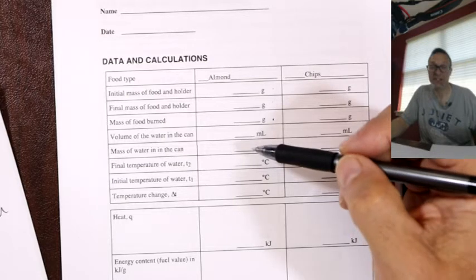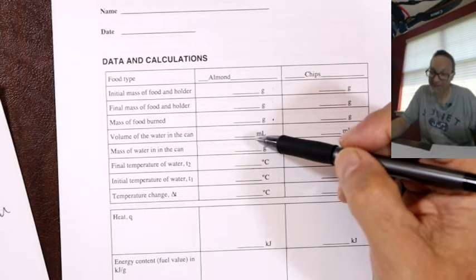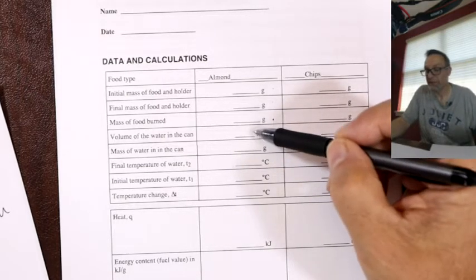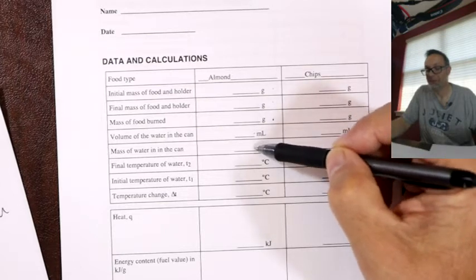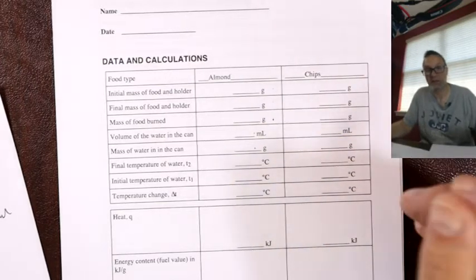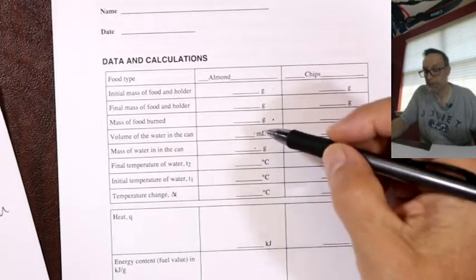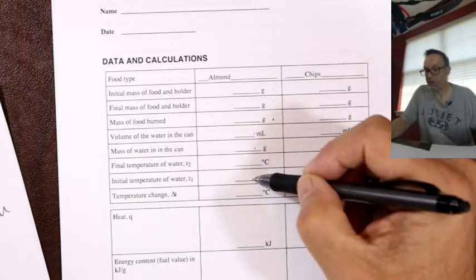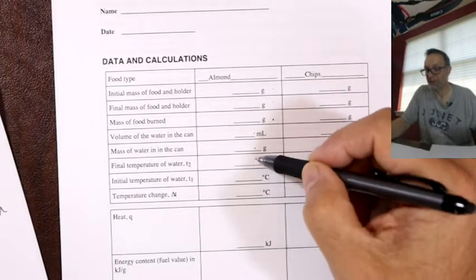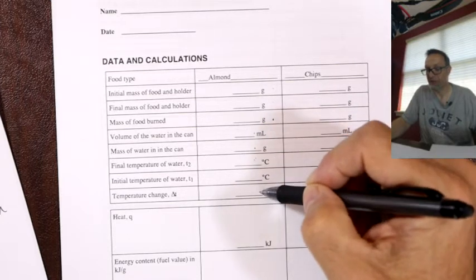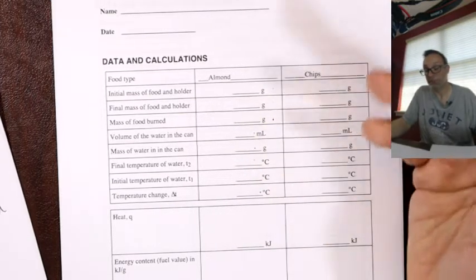Should we do this in lab, I'll actually have you go off script and just weigh it directly, but they want you to work out from the volume of the water in the can what the mass is. So say it was 50 milliliters, it'd be right around 50 grams with all the sig figs, right? Then you measure the temperature of the water before and after the food's burnt, subtract for the change in temperature. Okay, so that's all the information you need.